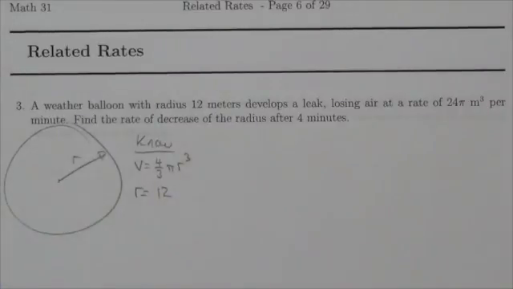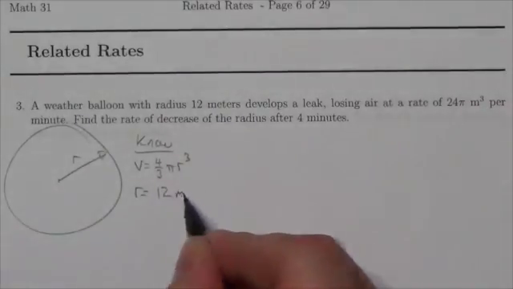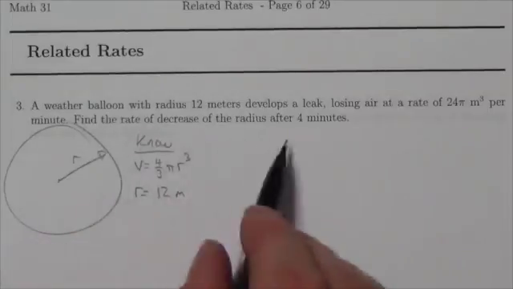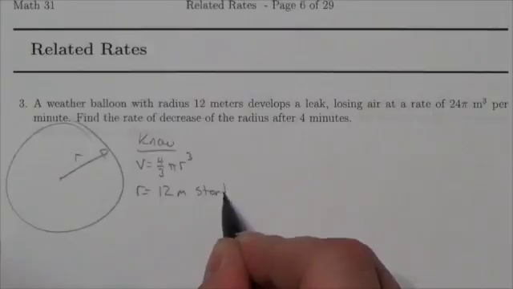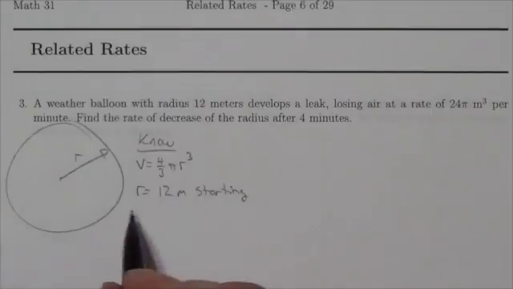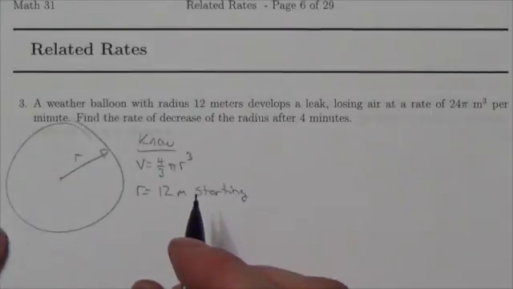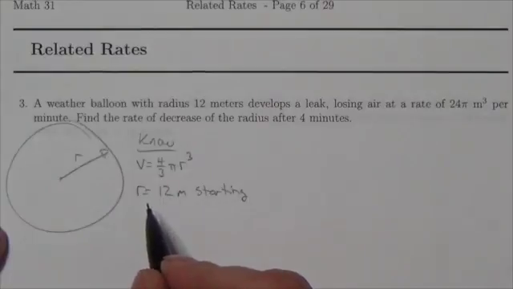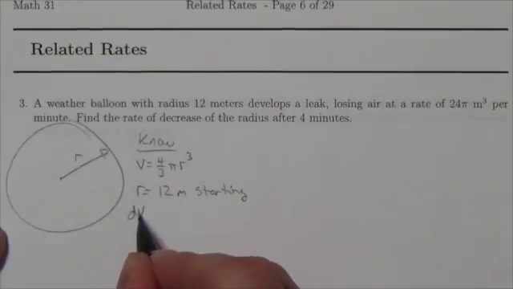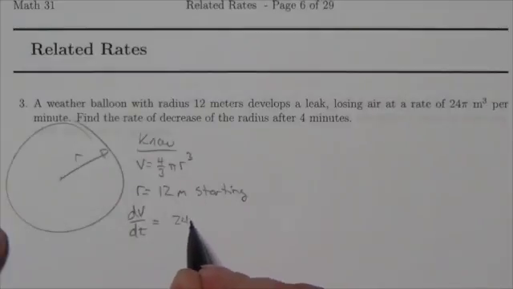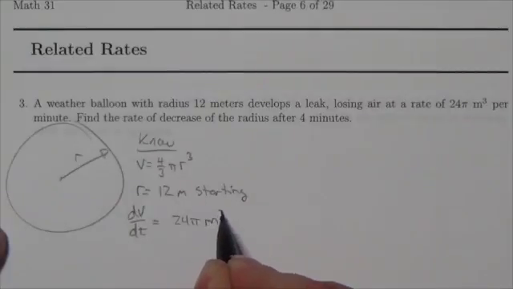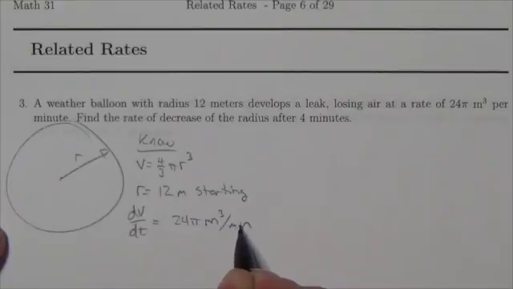That's not exactly true later on in the problem, because we're going to see that the radius is changing here. So this is really just a starting point. Just make sure that we understand that that's starting here. We know that dV/dt is equal to 24π meters cubed per minute.